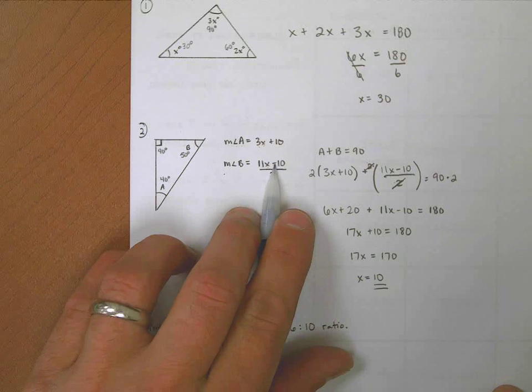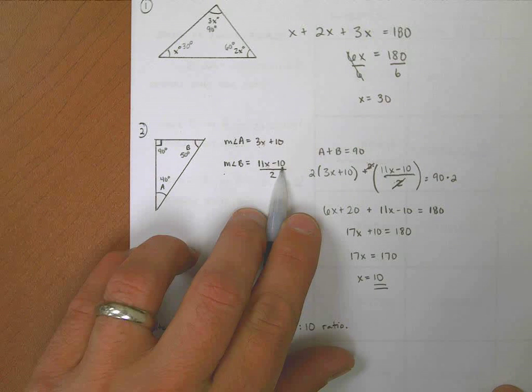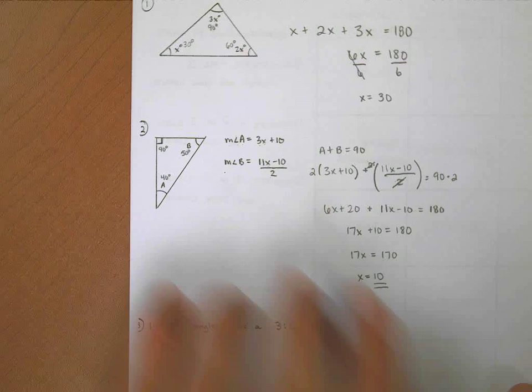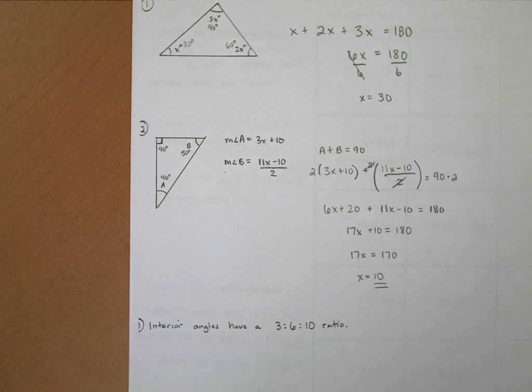11 times 10 is 110. Subtract 10, I'm down to 100. Cut that in half, and that's 50. Everything works out, doesn't it?